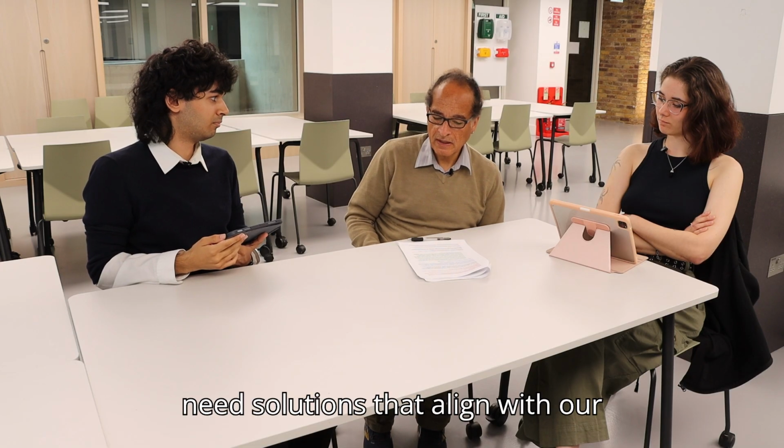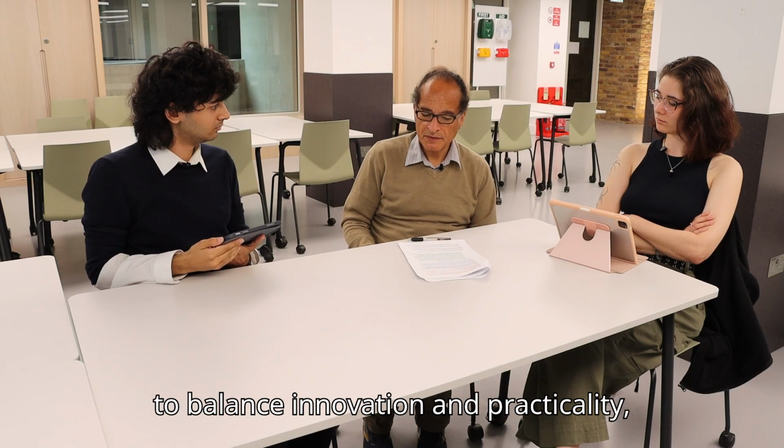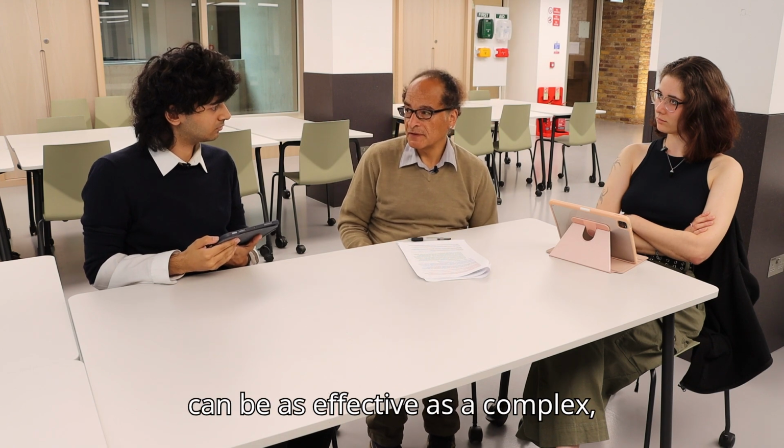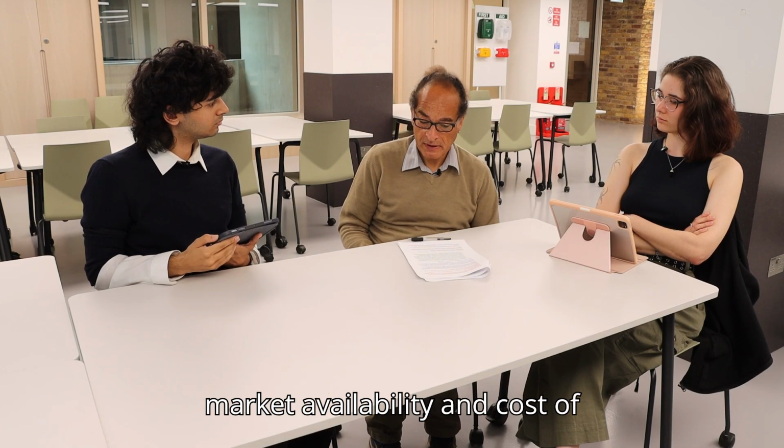We need solutions that align with our business goals and practicality. We need to balance innovation and practicality, considering if a direct, simple solution can be as effective as a complex, engineered one. We need to consider market availability and cost of alternatives.